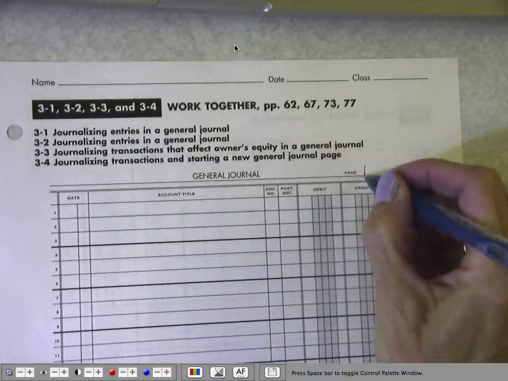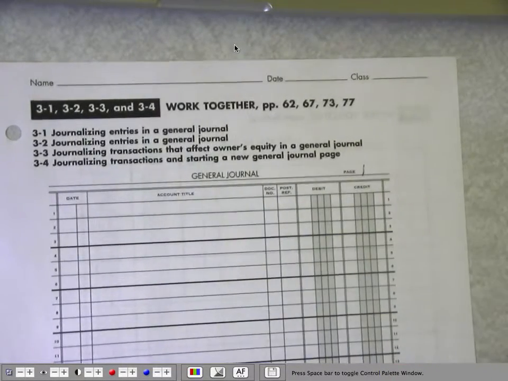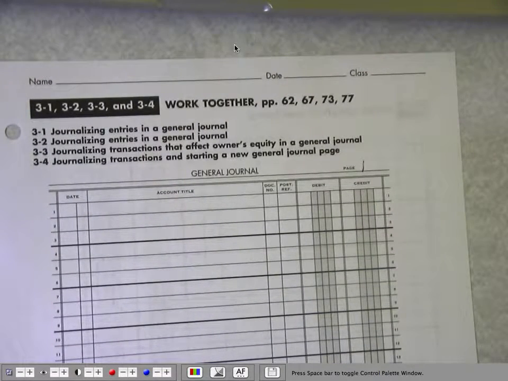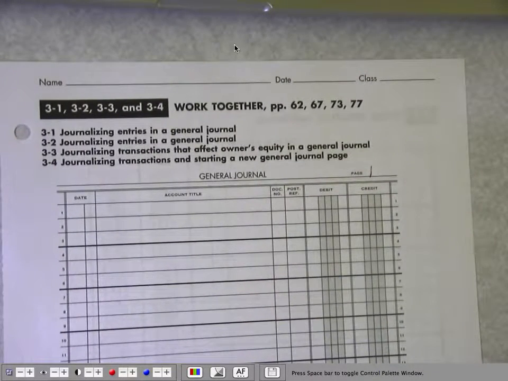So you need to write a 1 there by the page number on the journal. Source documents are abbreviated as follows. Checks are a C, receipts are an R, and then save your work to complete Work Together 3-2. It's the same thing we've done in the past. We have to put in a date. We have to indicate which account will get debited and which account will get credited, and we put that amount in the appropriate column. Now here's the key thing though.